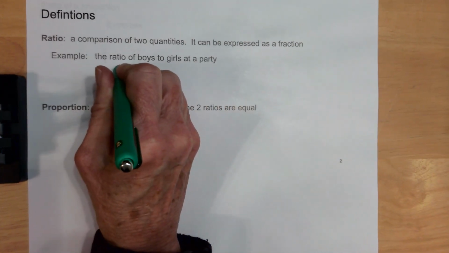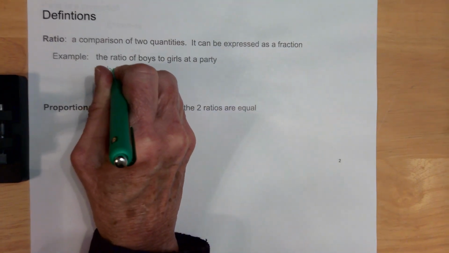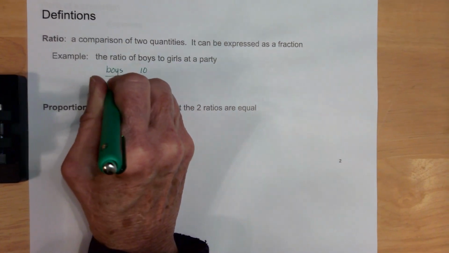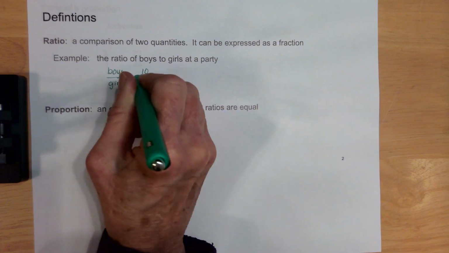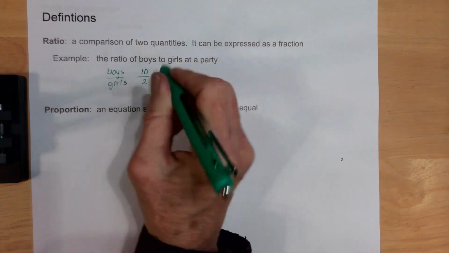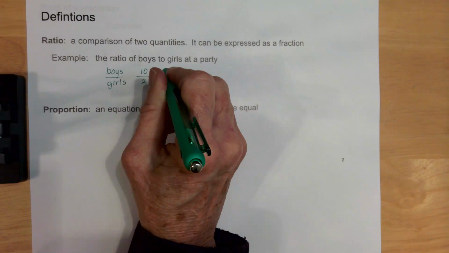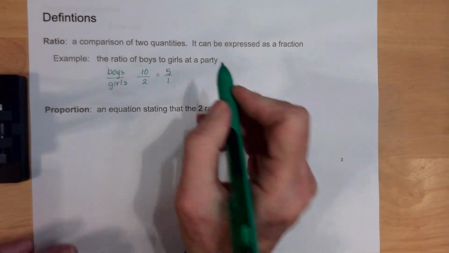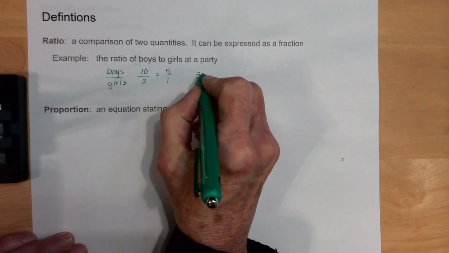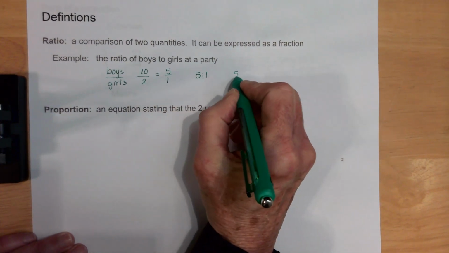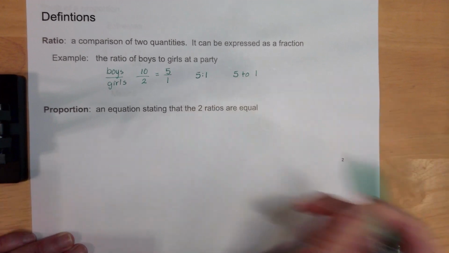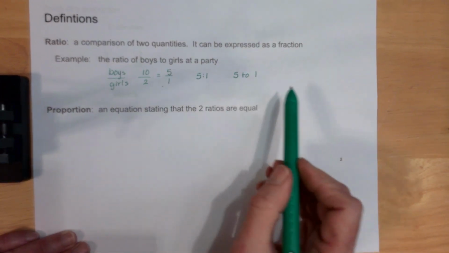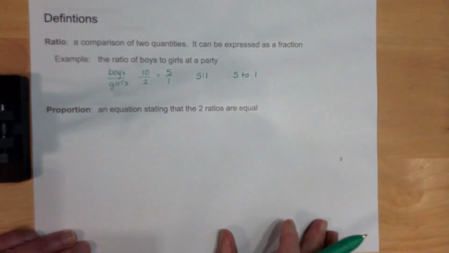If you have 10 boys and you have 2 girls, you would have a ratio of 10 to 2, but you're always going to reduce to lowest terms, so you would have a 5 to 1 ratio. So it can be written as a fraction, it can be written with a colon between it, or it can be written with the word "to" between it.